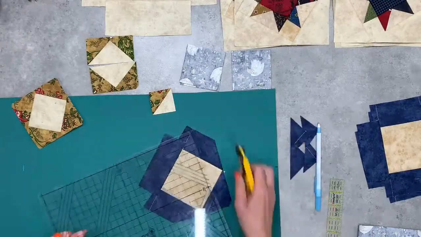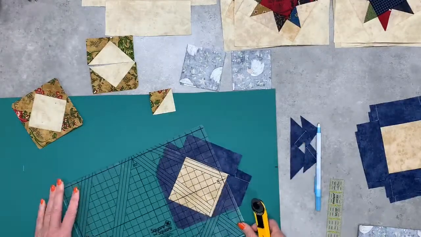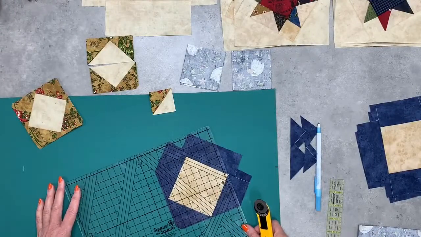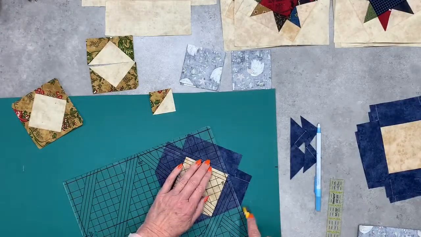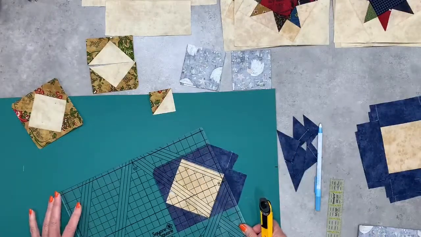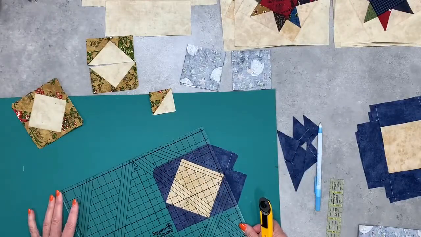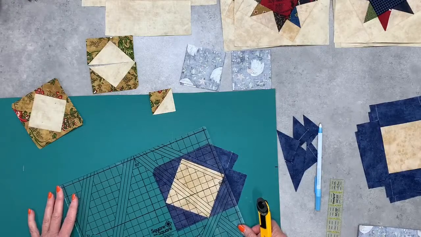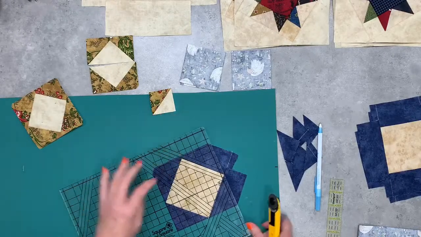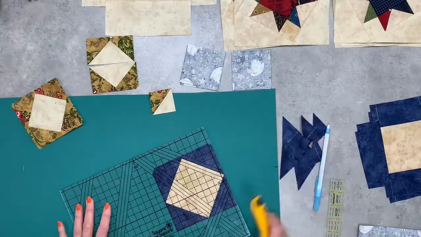So go right up to the tip. And we're going to do that on all 4 sides if you want half square triangles. And remember, start with the best corner. You have 4 corners. They're all going to be a little different because you're human. So start with the best one. And keep it square the best you can on the outside.